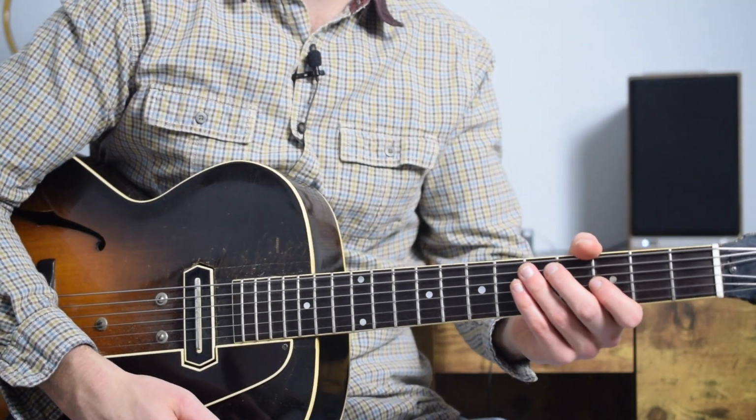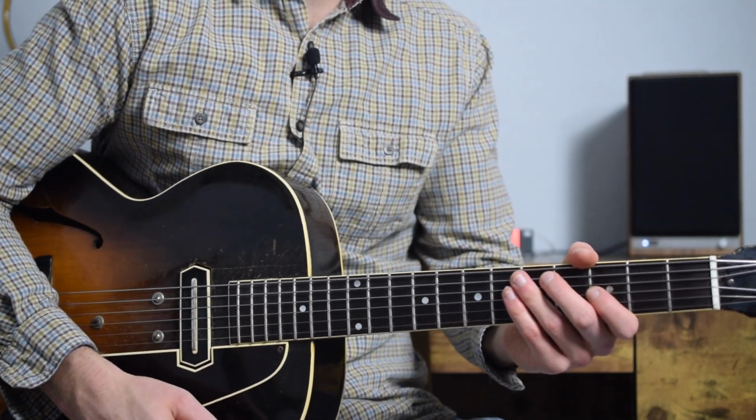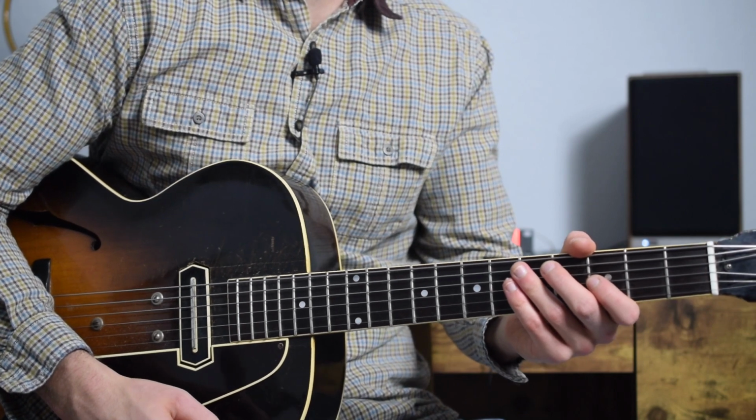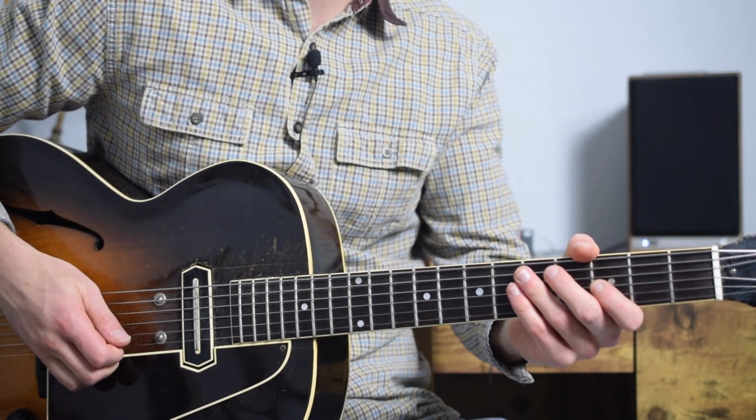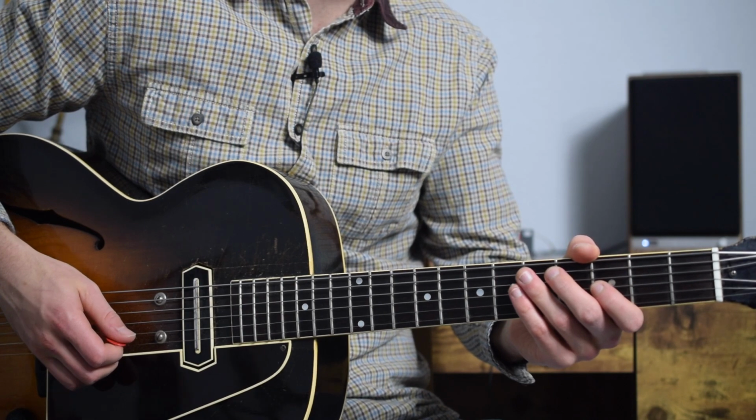I call this one the junior kick. I'll give us 4 counts up front and then pickups, and then I'll play the lick and we'll talk about it. 1, 2, 3, 4, 1, 2, 3, 4.